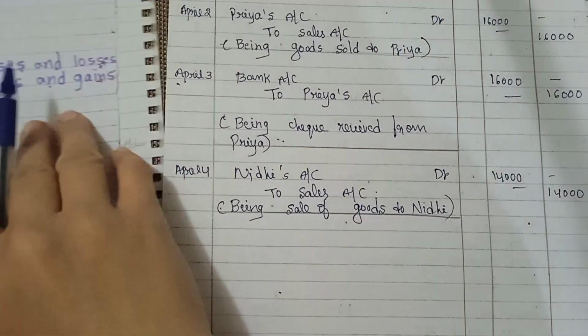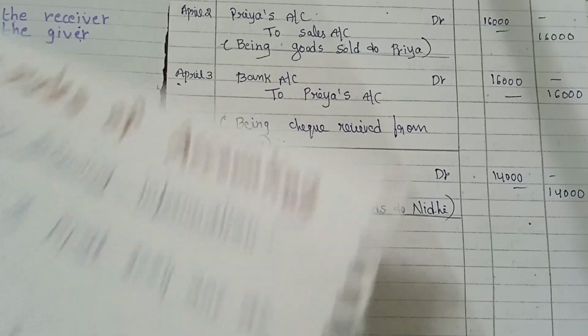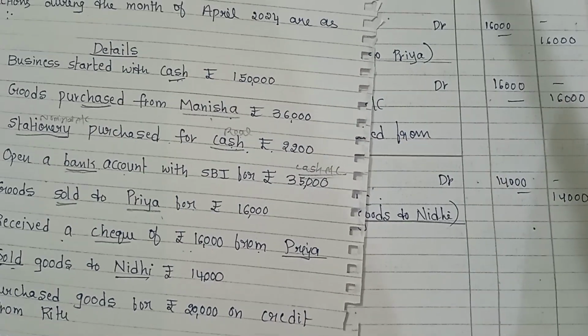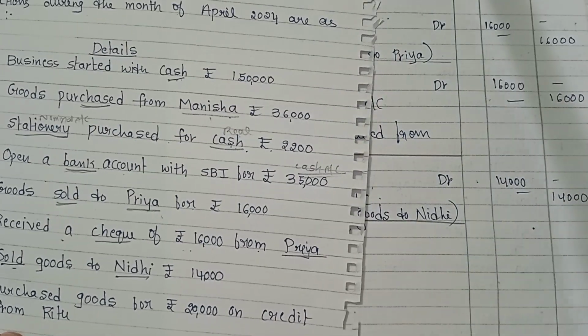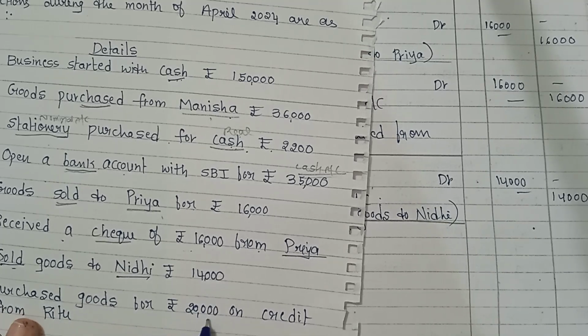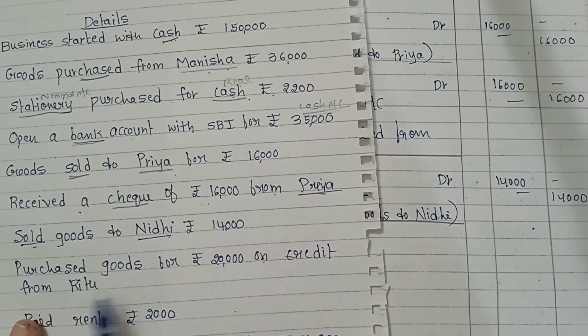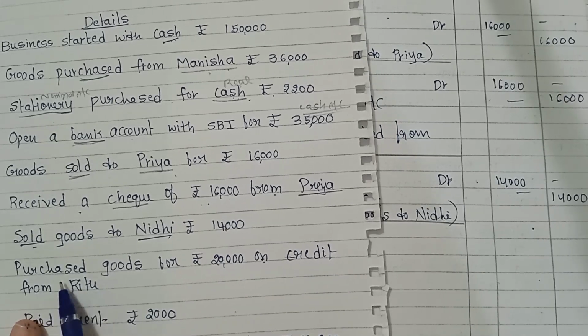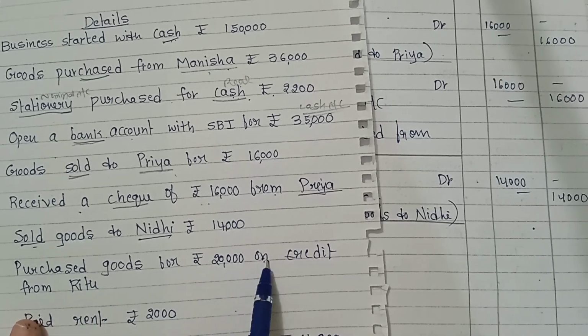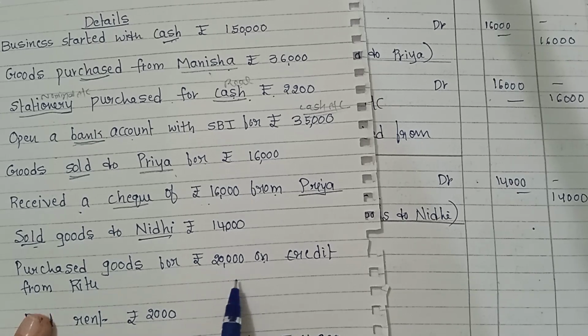Now we will move to the next transaction, that is on 10th April. What happened? Purchased goods for rupees 20,000 on credit from Ritu.